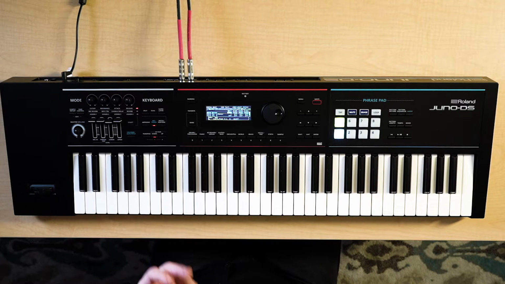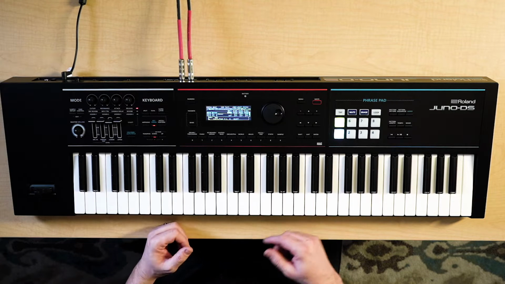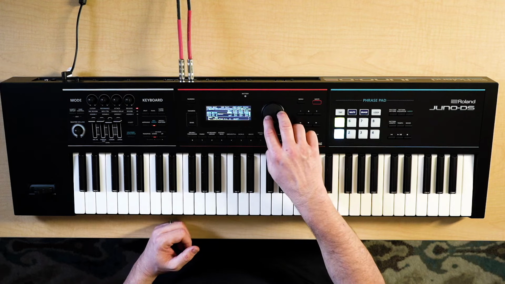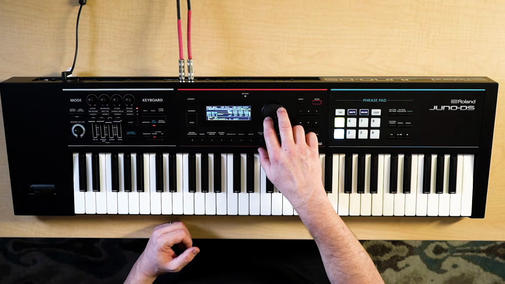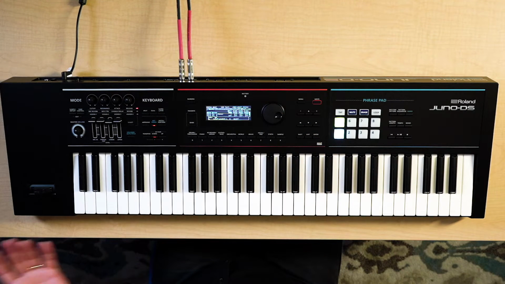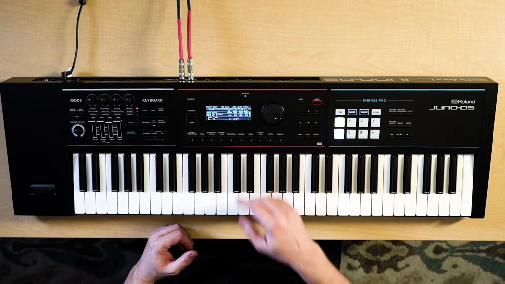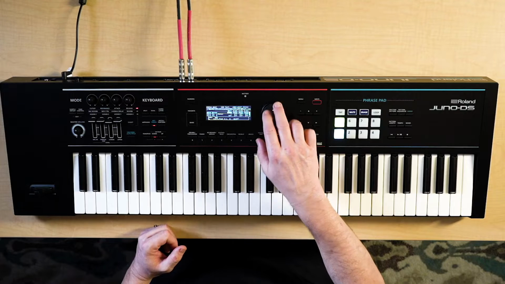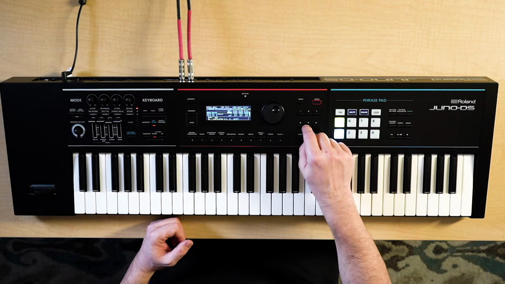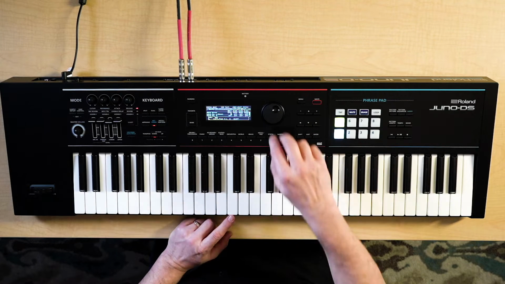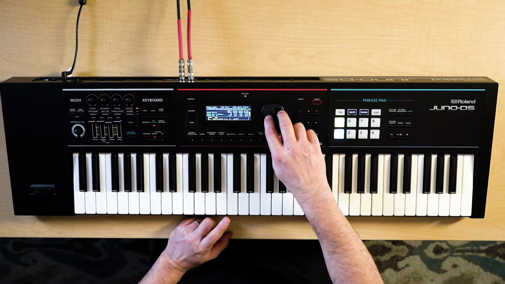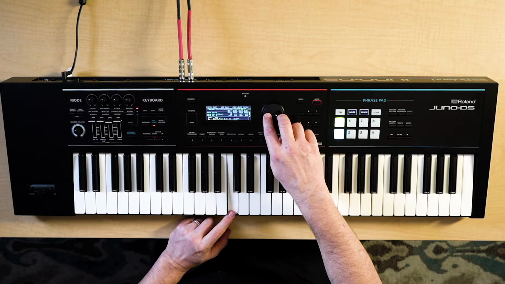And the Juno-DS has so many waves that they actually have different groups. There's internal A, internal B, the EXP, the expanded libraries that you can load in, and then samples where you can actually load your own user samples into it. Right now I'm just going to stick with A. And I can just sit here and go through, but that's going to take a long time. There are thousands of these.